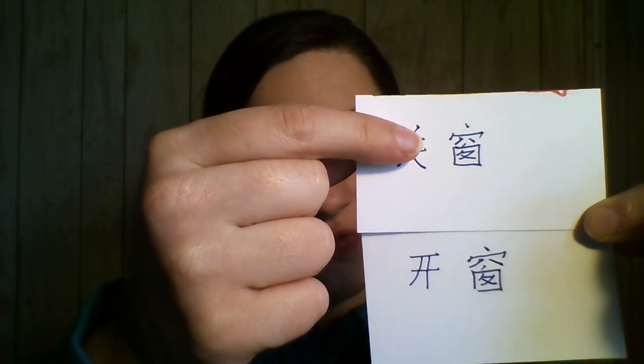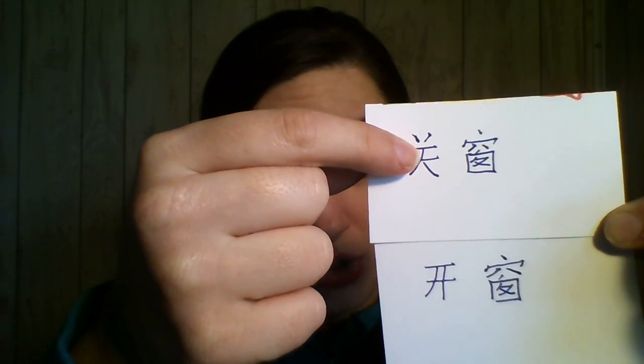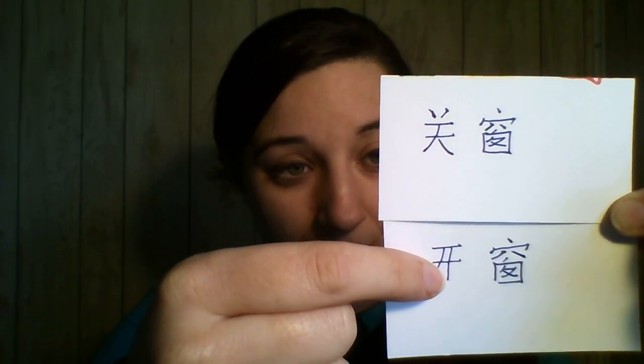Another way using context can help you is learning more words quickly by putting them together. So I had done a lesson on turning things on and off, or opened and closed. And in Chinese, they're the same. So you need to pay attention to the grammar of English or whatever language you're learning, because I also learned in that lesson the word for window. Instead of making 3 cards, one for closed or off, one for on or open, and a separate one for window, I only made 2 cards.